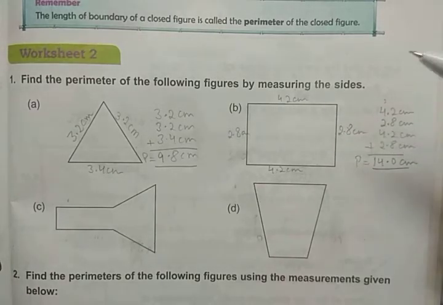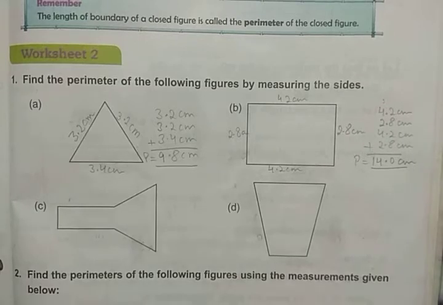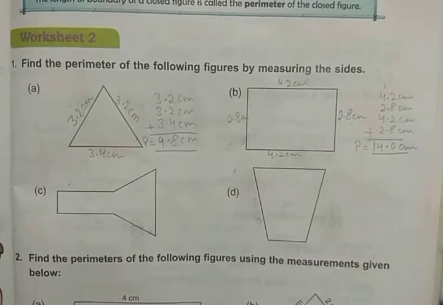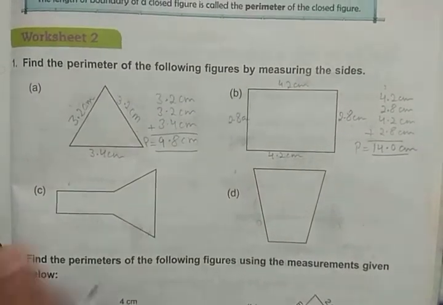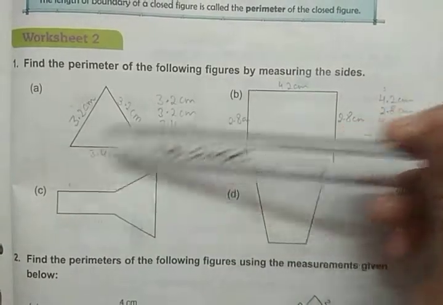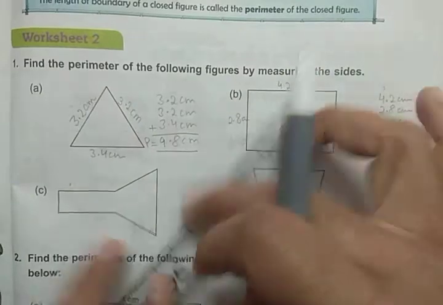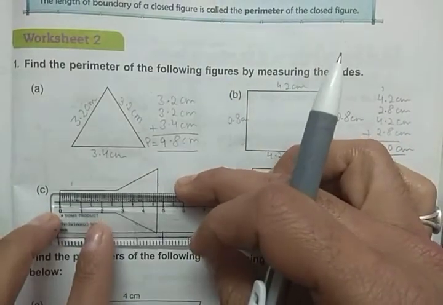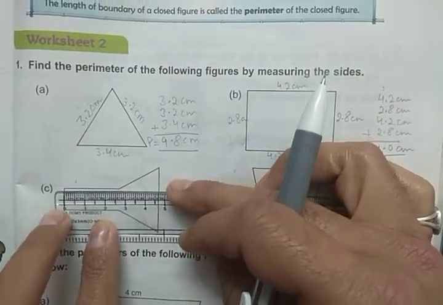So now I hope that it is clear what is perimeter and how we can find out the perimeter. So now let us find out the perimeter of this C part. So how can we find out? We have to measure the length of all its sides. First of all, start from here.